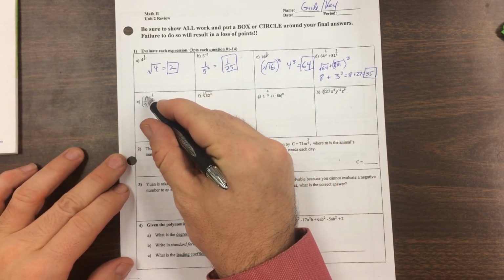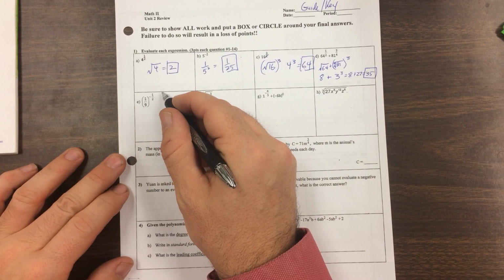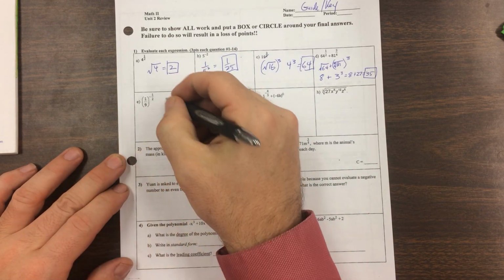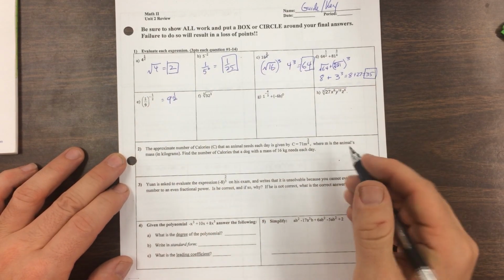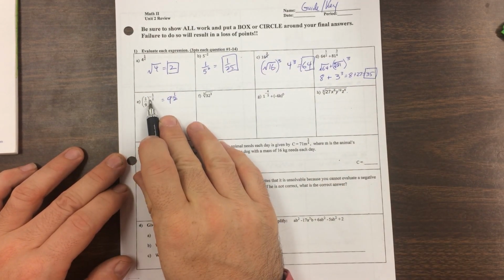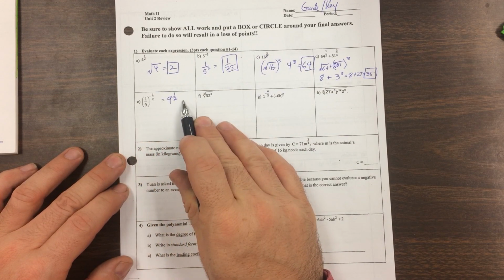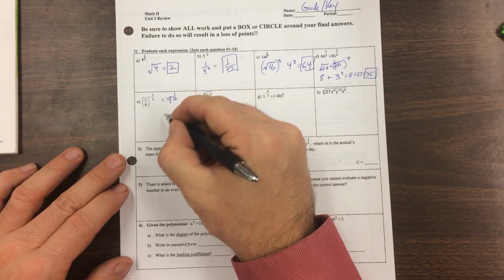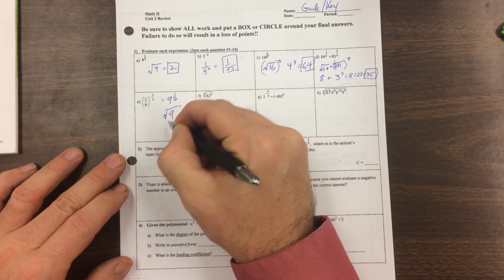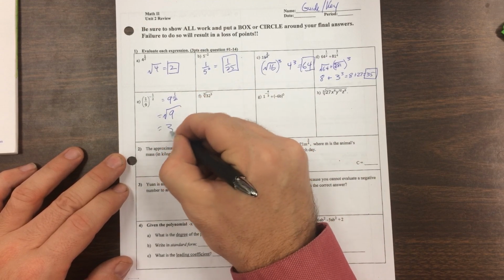All right. 1/9 to the negative 1/2. First thing I'm going to do is take care of the negative. That means it's flipped. That's 9 to the 1/2. Right? All I did was take care of the negative. So 9 to the 1/2 is the square root of 9, which equals 3.